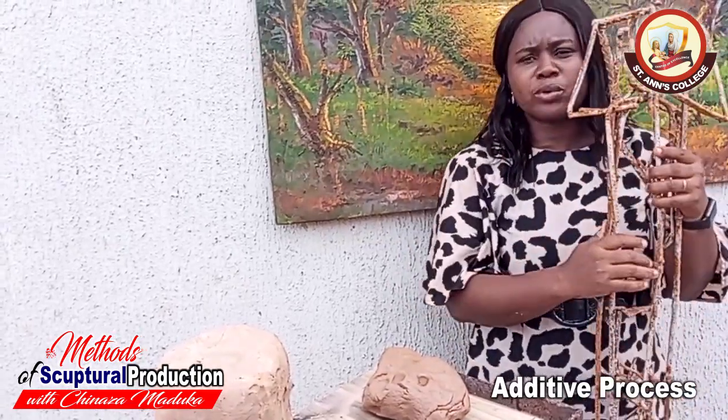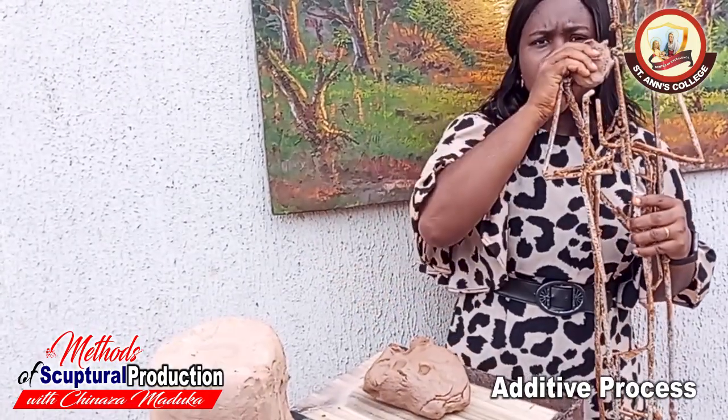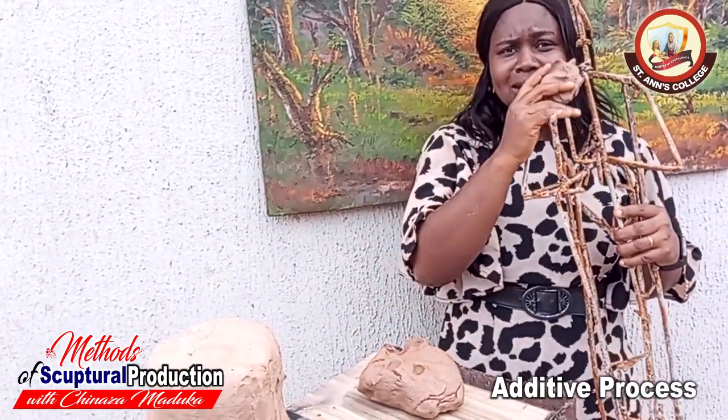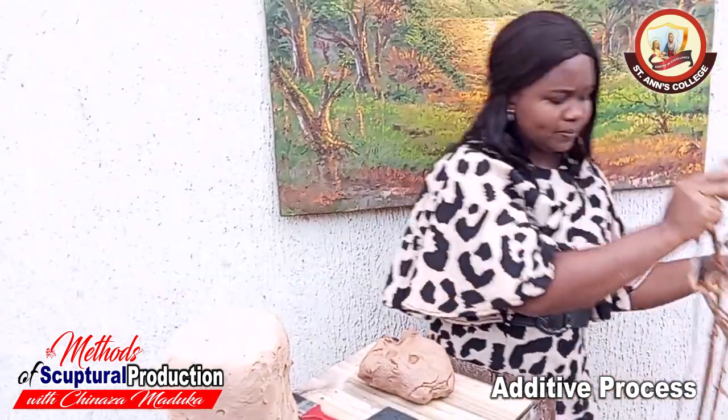Remember, in the additive process, you get your clay and you add. And that is how to model using the additive method.